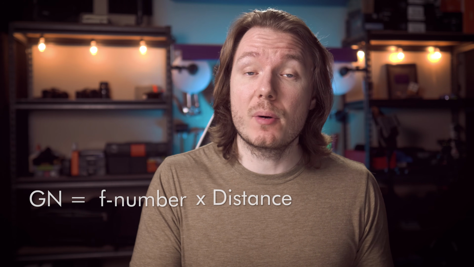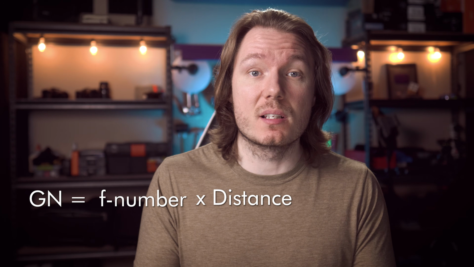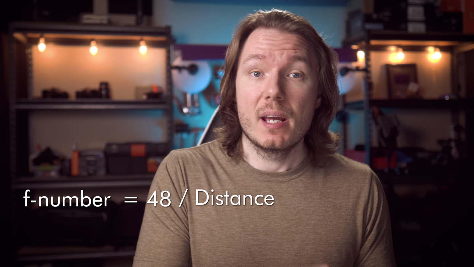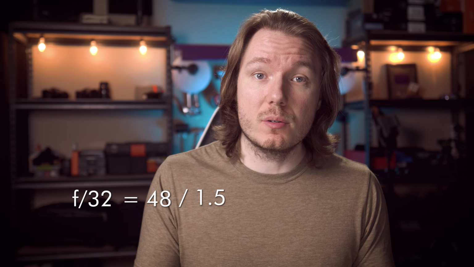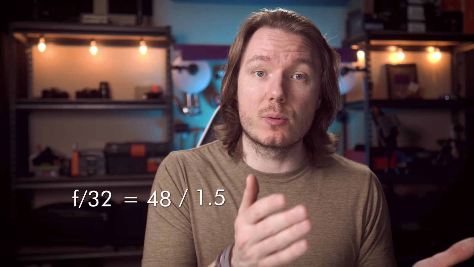All we have to do is figure out our f-stop at full power and then move the same amount of stops on our flash as we would on our camera. So if you remember back to the beginning when I said the guide number equals f-stop times distance, well, if our guide number is 48 and our distance is 1.5 meters, then our full power f-stop would be f32. 48 divided by 1.5 equals f32.